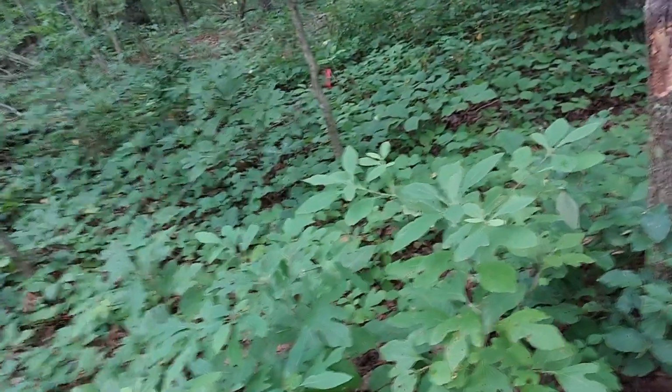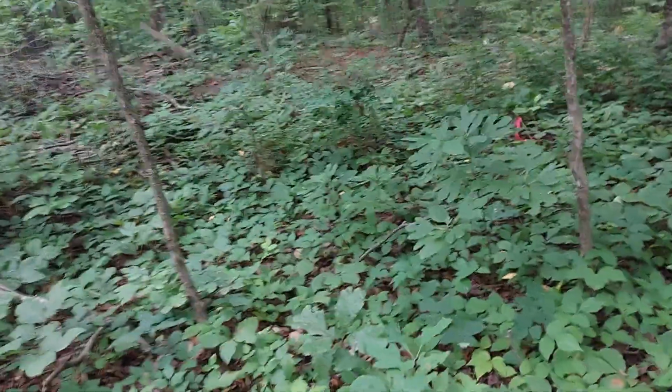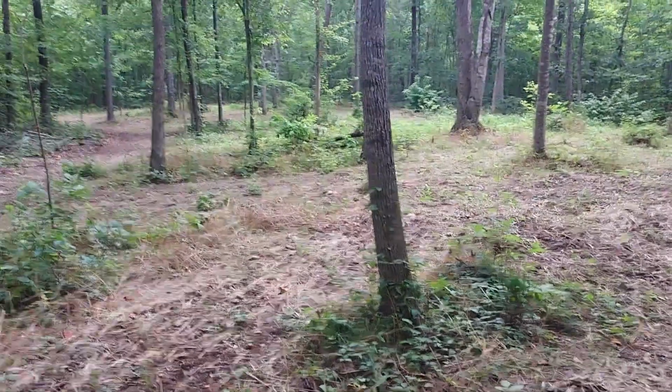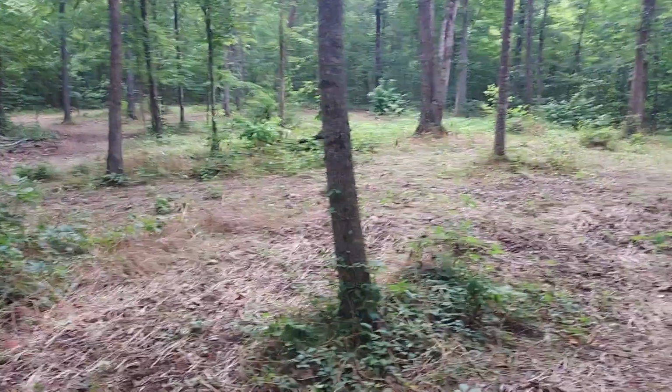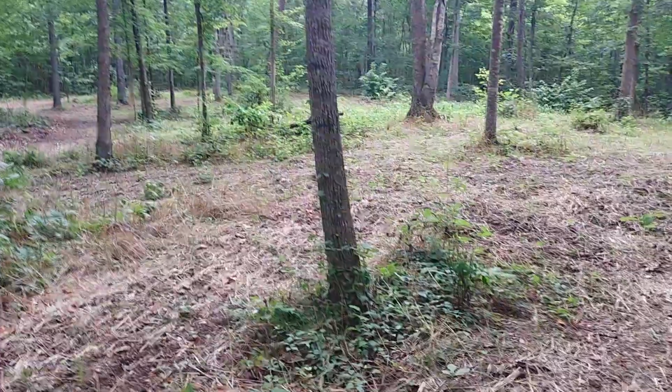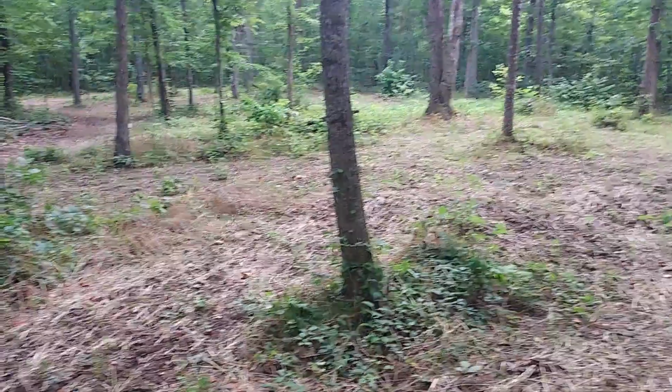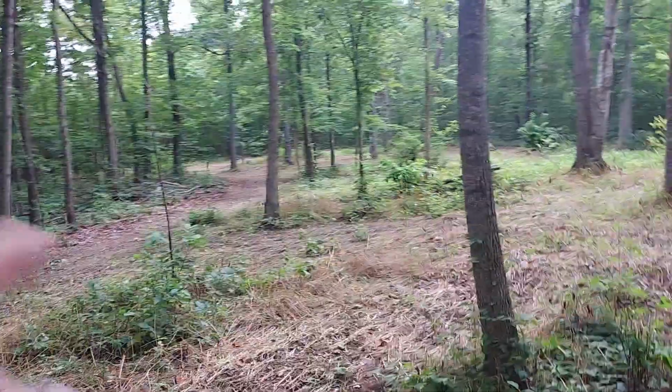The other option is to add native species. So for instance, not only does this food plot provide me food for the deer, even though this is a horrendous looking food plot right now, I'm referring to the edging of this food plot.